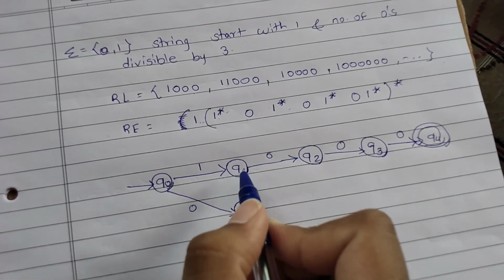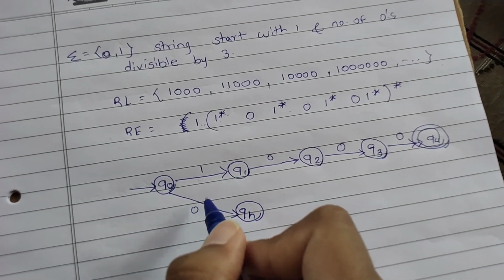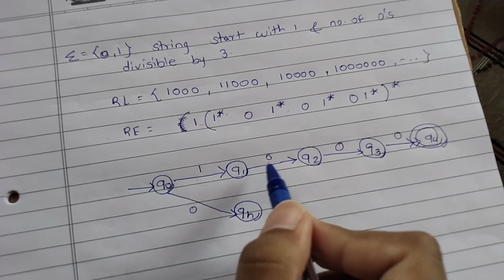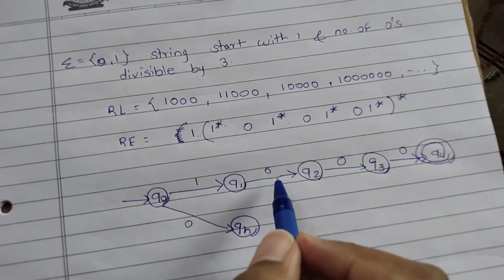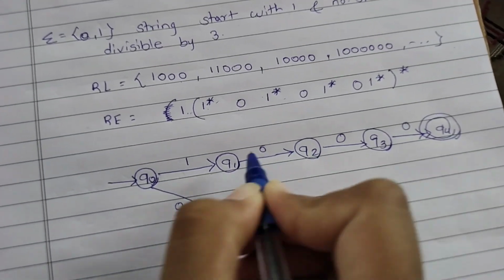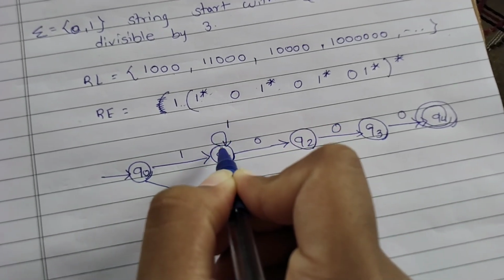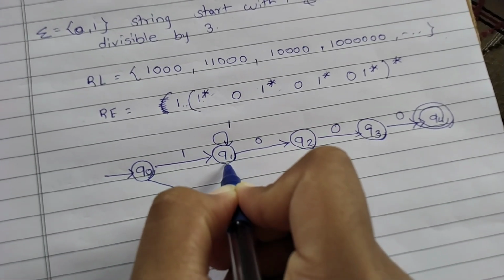And now 1. So 0 and 1 are now transferred through Q0. Now we move to Q1. So 0 is already transferred. We think about the 1. So n number of 1s can come after this 1. So we transfer this 1 to itself for this Q1.